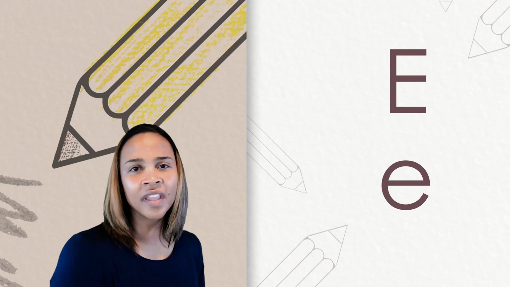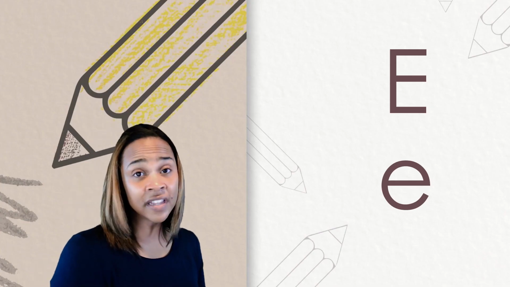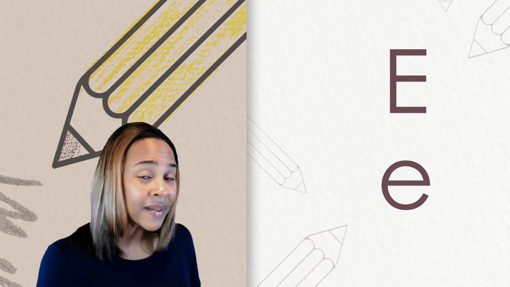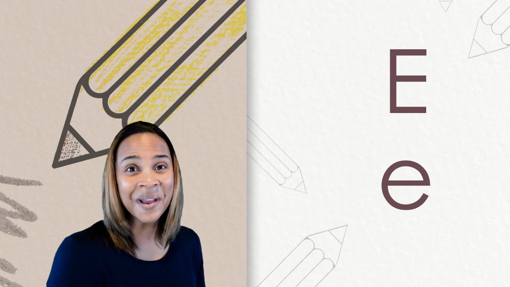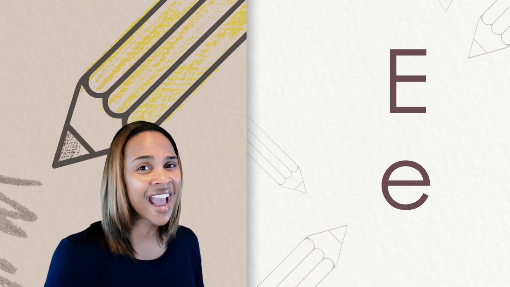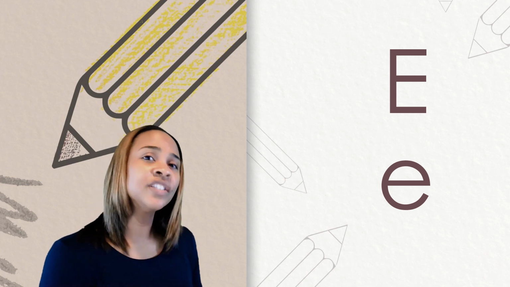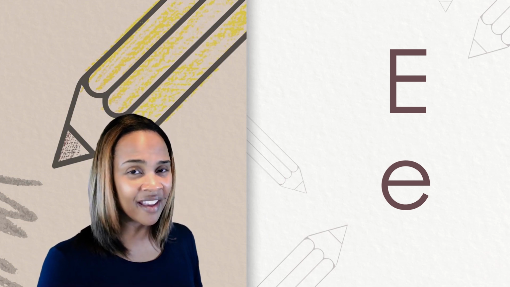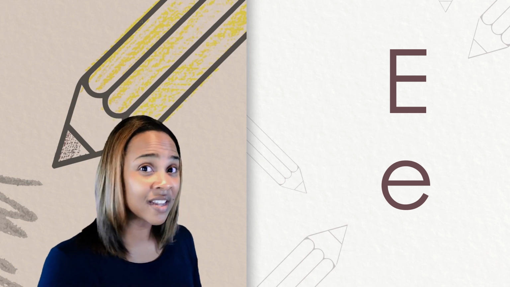Writing. Remember, every letter has an uppercase and a lowercase. And now it's time to use our arm like a pencil as we practice skywriting these letters. Don't forget to watch me first and then you'll try. We're going to start with the letter E.